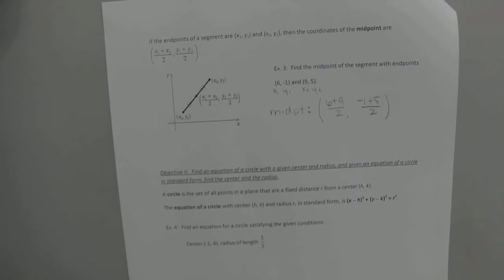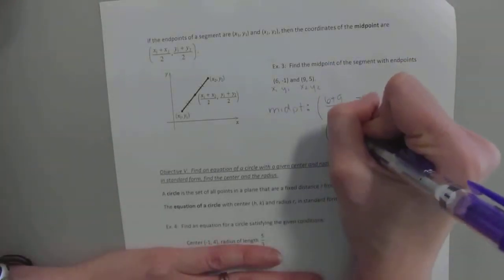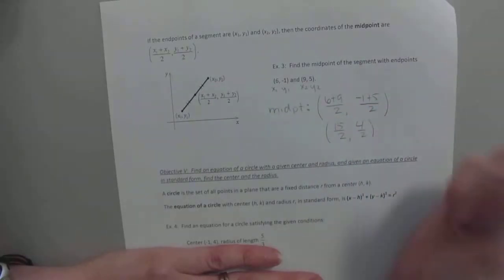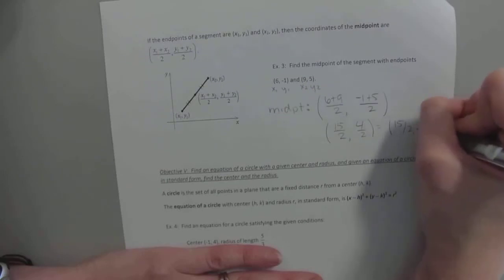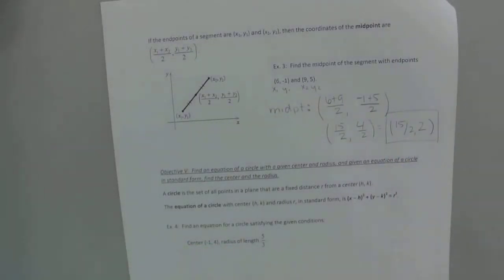And again, I don't think MyMathLab's super picky on this, but depending on how they want your answer, they'll either want it as a reduced fraction or a decimal, okay? So let's see, I don't even have my answer here. What do we have? So we have 15 over 2, and what is that, 4 over 2? So this is going to be 15 over 2 and 2 as your answer.